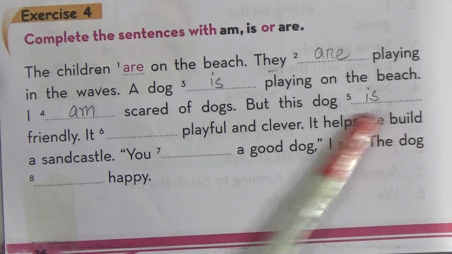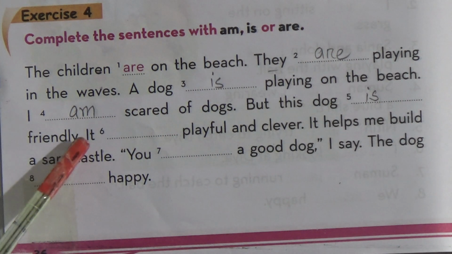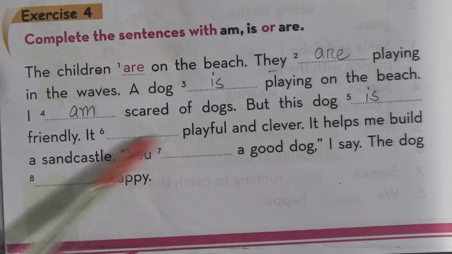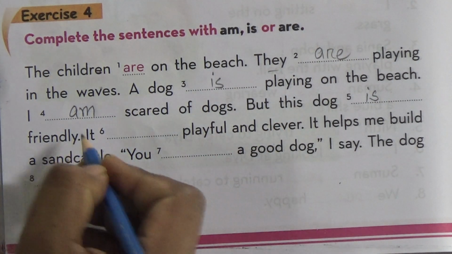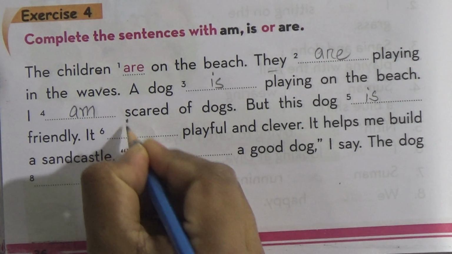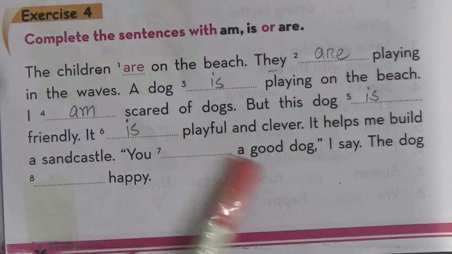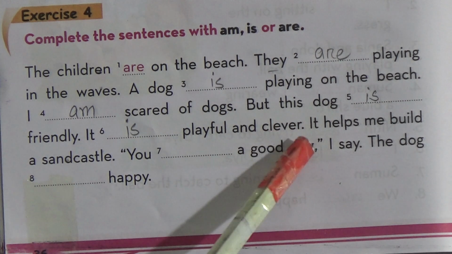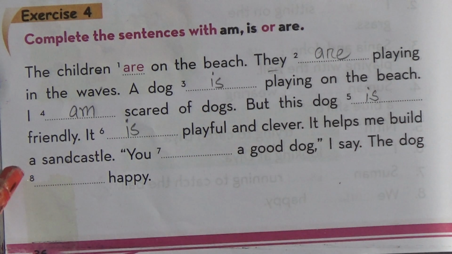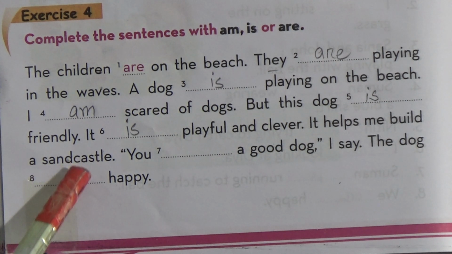This dog is friendly. It is playful and clever. Dear students, this subject, it is also singular. So we have to use is. It is playful and clever. It helps me build a sand castle.